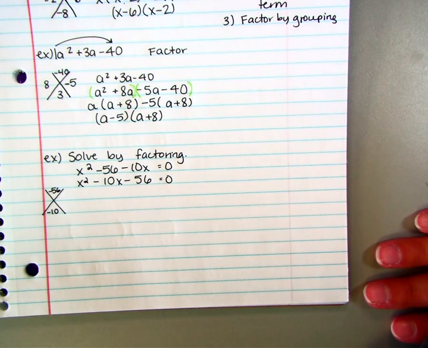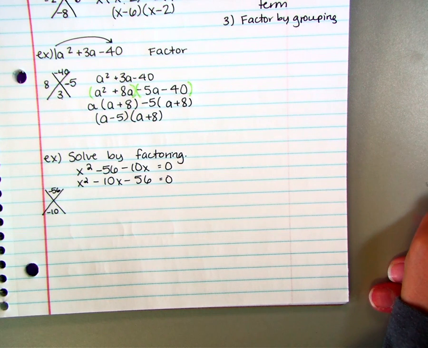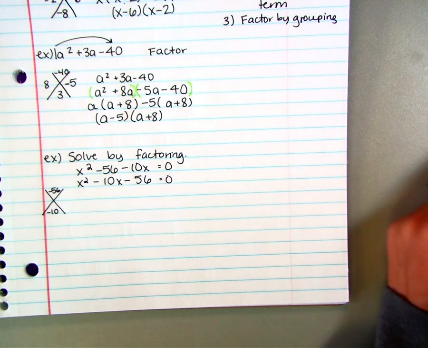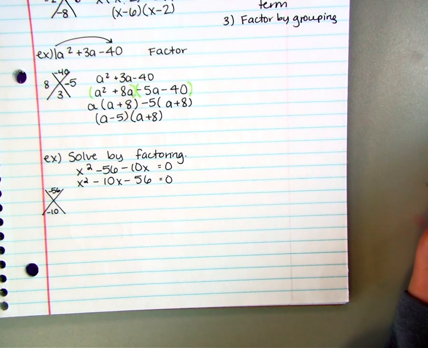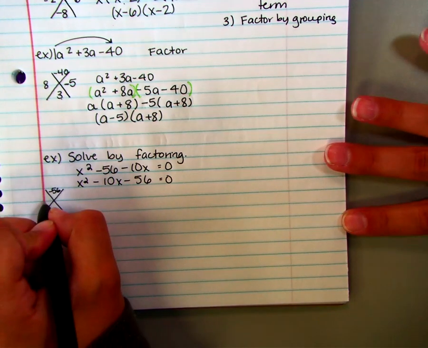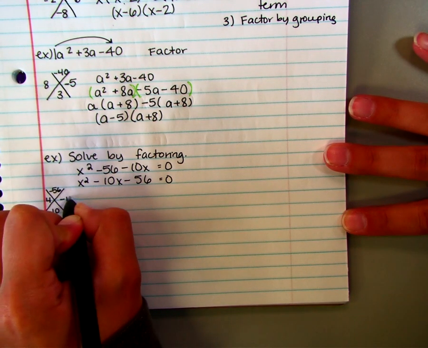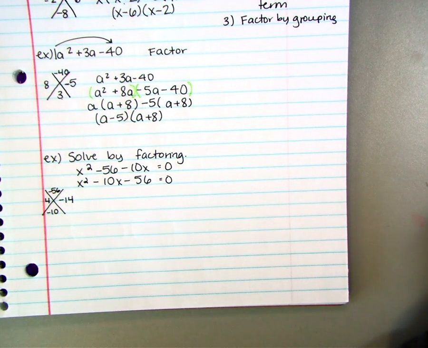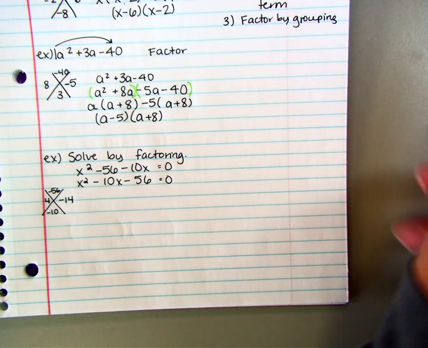And we are still thinking of numbers that multiply to give me negative 56 and add to give me negative 10. So think about those. This one's a little tricky. It ends up being a 4 and a negative 14. So that's not your typical 1 through 12 multiplication facts, but that's okay.